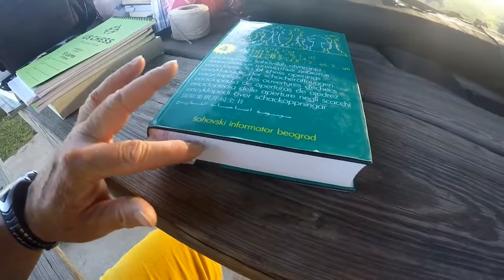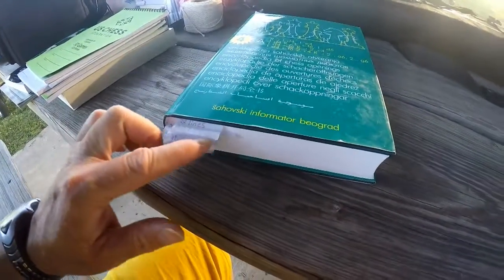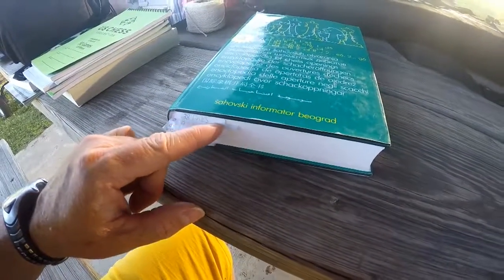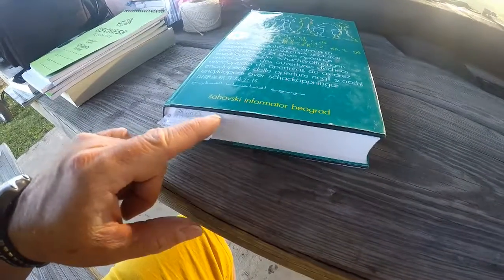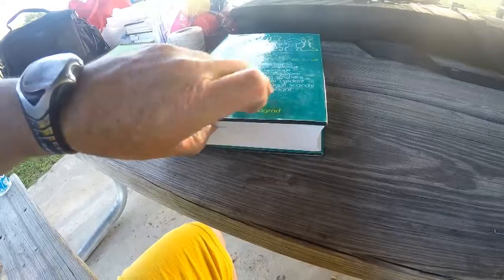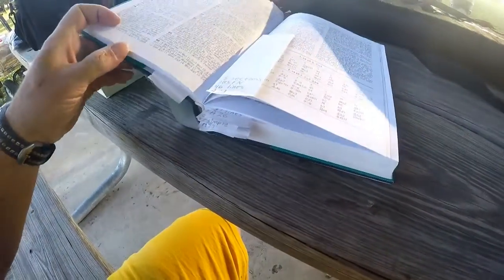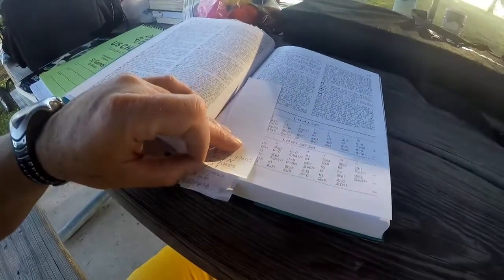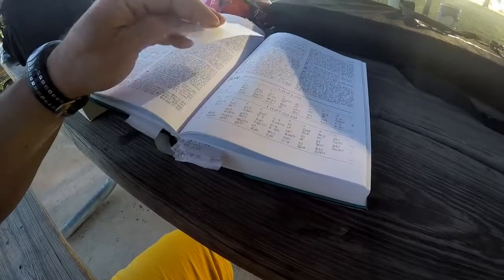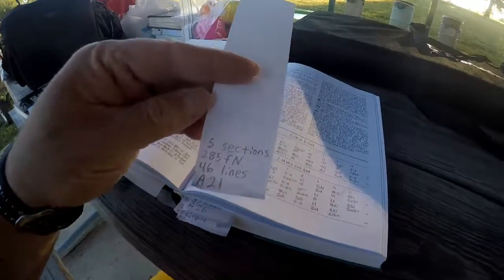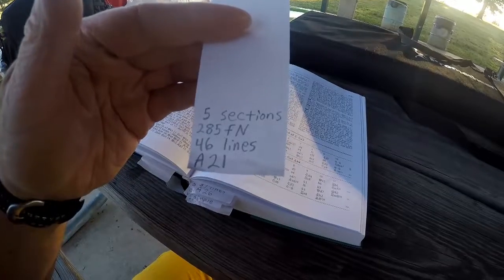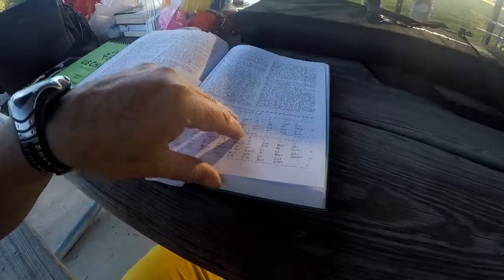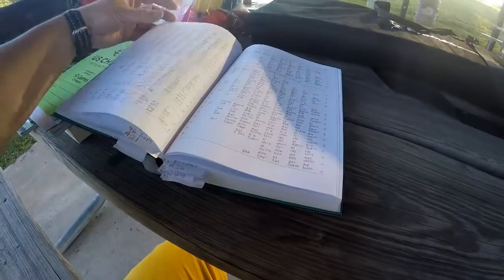And down here, the markers that are at the bottom, those are all ones that had footnotes with a lot of lines. Generally, it's over 200 lines. So like you go to here, okay, that one said, or no, not lines, footnotes. Yeah, I'm so sleep deprived. Yeah, this one here, A21, it has 5 sections, 285 footnotes, 46 lines, but it's 5 sections. That's the key. That's the whole key to this thing.